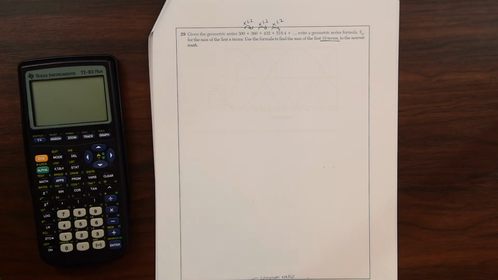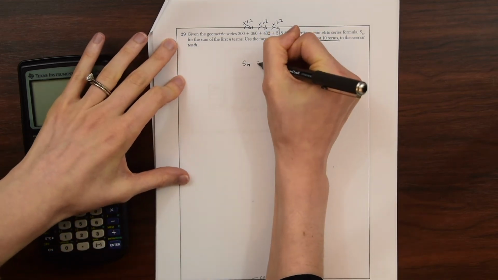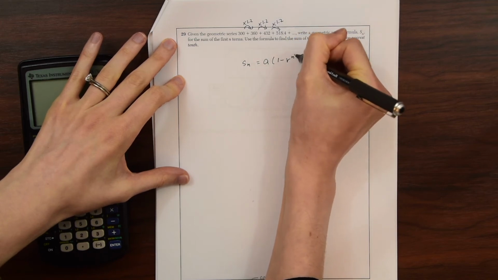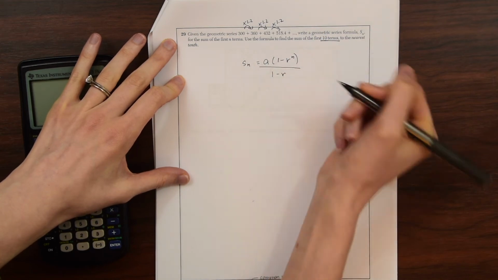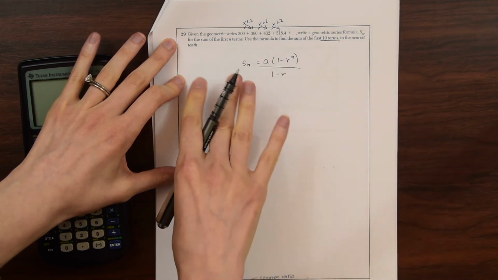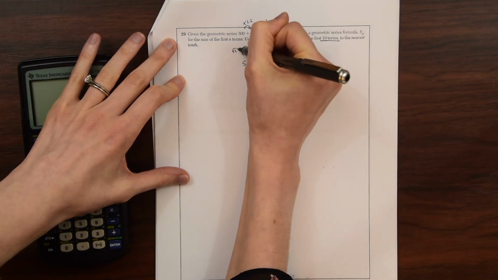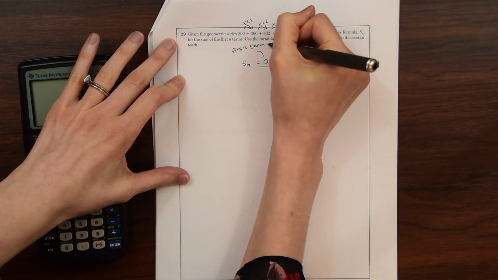To do that, there's a formula to know. So let's just write that out first. We have S sub n is equal to a times 1 minus r to the n, all over 1 minus r. Here's a little background on what each of these terms mean. a is our first term. So the first term in the sequence is 300.